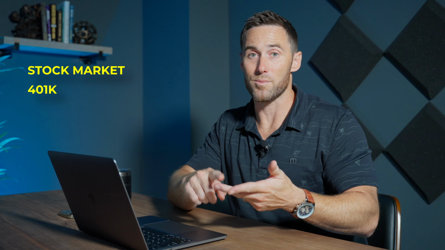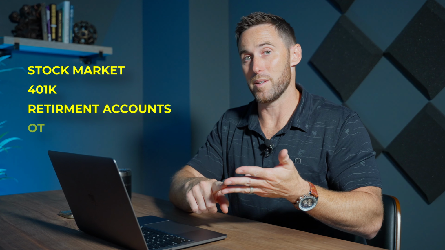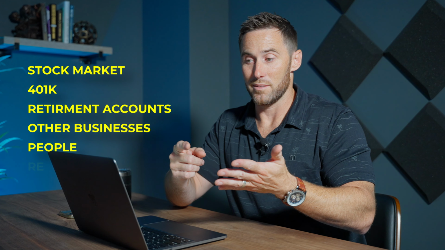Again, not all people have to finance, or they put a bigger percentage down. Another reason that people may still buy real estate in today's market is diversification, or they just like real estate. There's only so many places that people can invest their money. There's stock markets, there's 401ks and retirement accounts, there's other businesses or people, and then there's real estate.